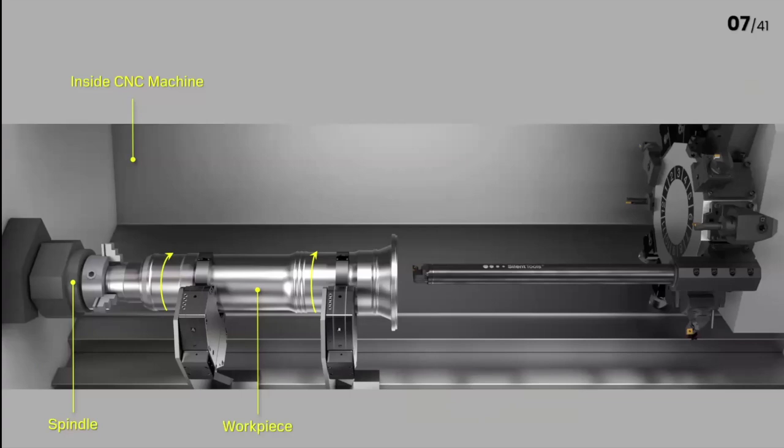And in this project, the methods and the models are developed to be general and applicable to all types of metal cutting tools. And to demonstrate the concept idea, we focused on a specific example, a tool used in internal turning operations. In this application, the workpiece is mounted on the spindle inside a CNC machine.